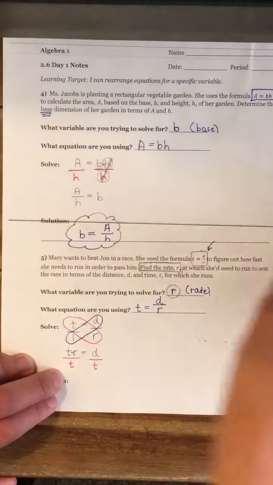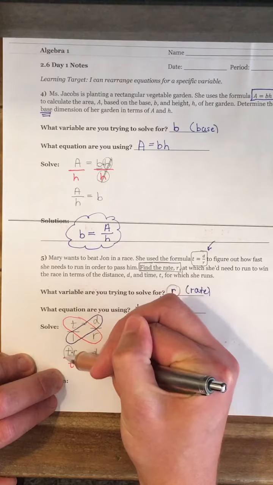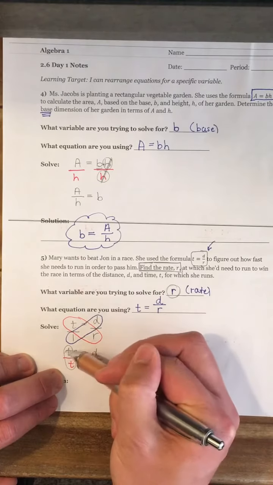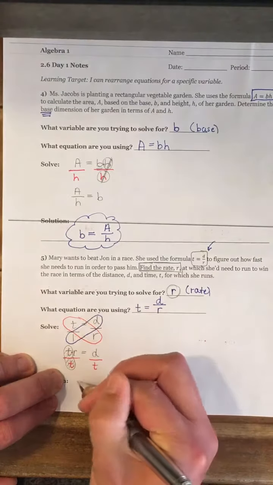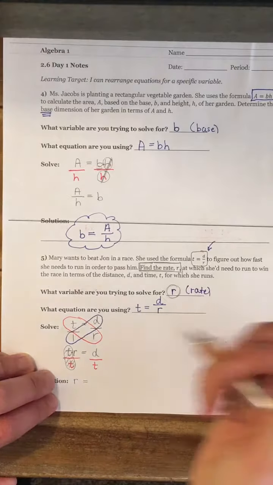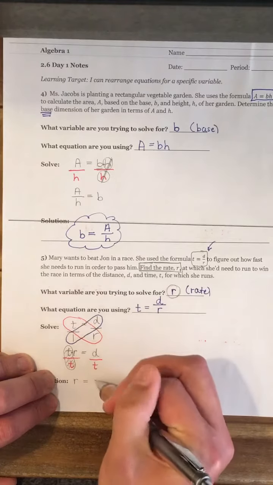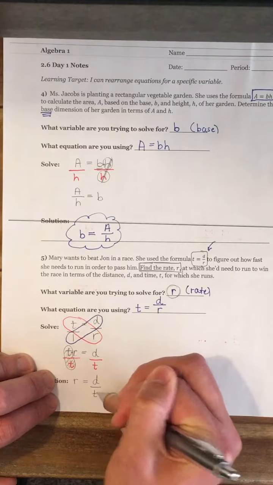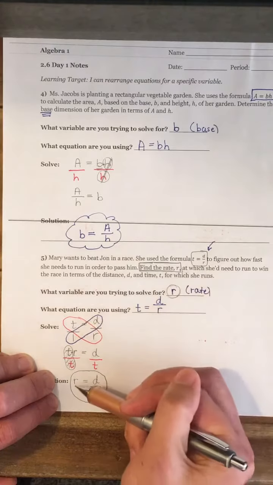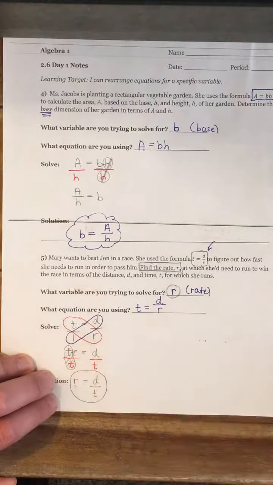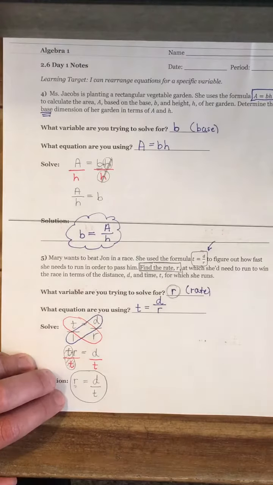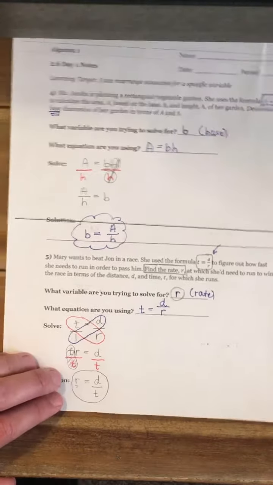The reason this works out so beautifully is because on the left-hand side, you have t on top and t on the bottom. Well, t divided by itself is just 1. All of this cancels out, and on the left-hand side, I have just r. Equal sign in the middle. And then on the right-hand side, I have the variable d divided by the variable t. There's nothing you can do to simplify that, and this is my final solution. Remember, I'm trying to get r by itself. Here, r is finally by itself, and I've rewritten this equation such that everything is in terms of r. R is equal to, and everything else is on the right-hand side. R is equal to d over t.